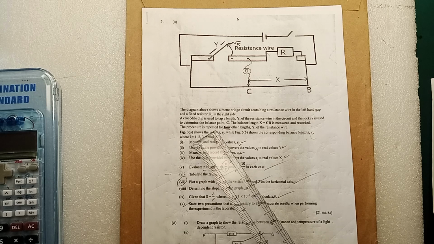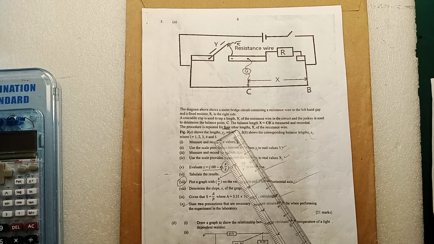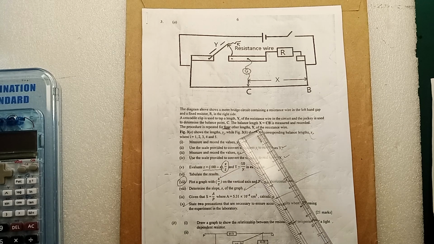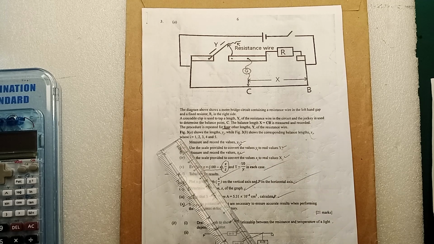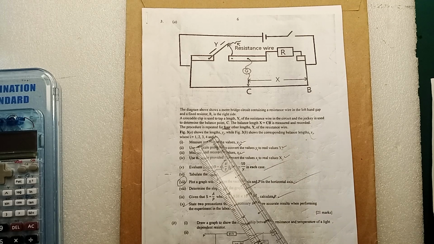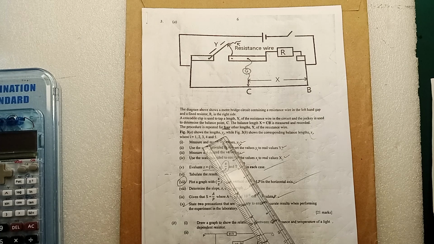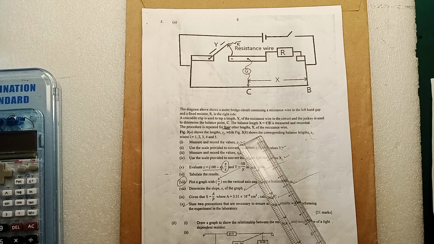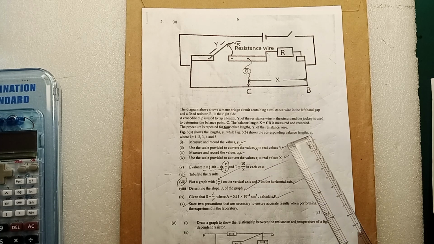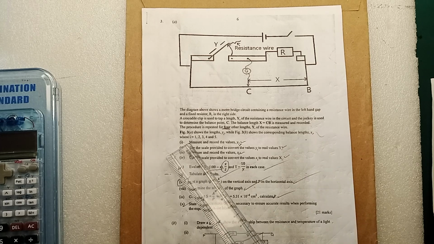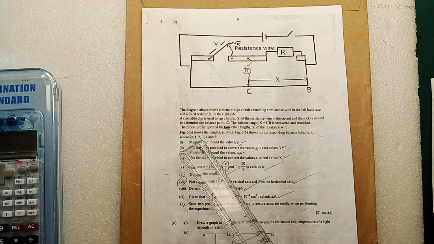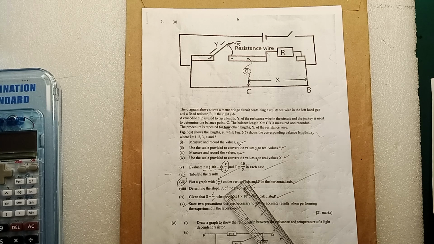The procedure is repeated for four other lengths Y of the resistance wire. Figure 3A shows the length Y subscript i, while figure 3B shows the corresponding balance length X subscript i, where i is equal to 1, 2, 3, 4, and 5 respectively.